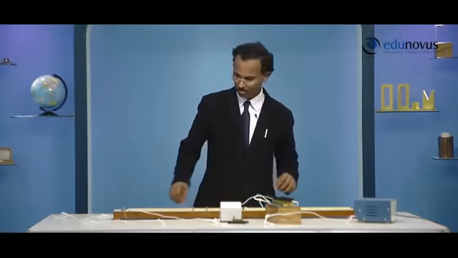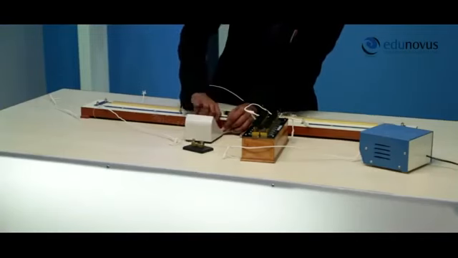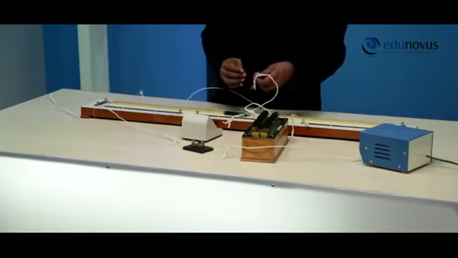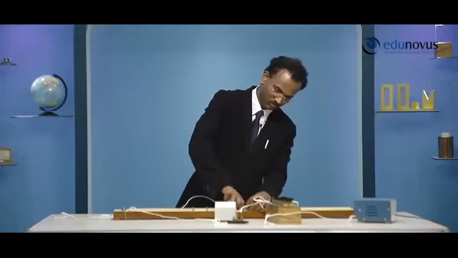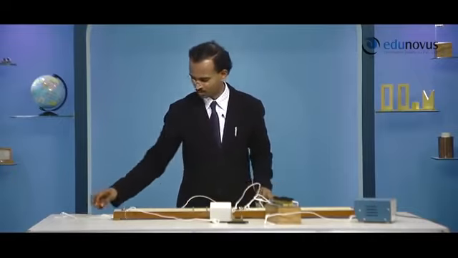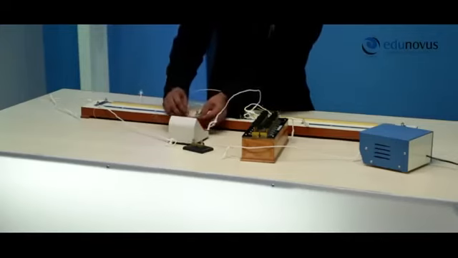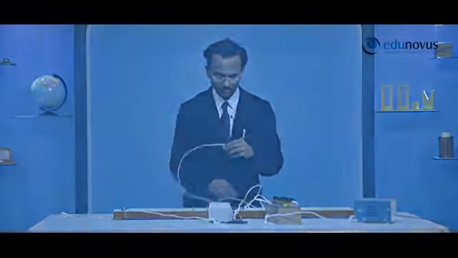Now to find out the null point, I need to connect the galvanometer to the circuit. So from the positive of the galvanometer, I will connect it to the middle strip. For a galvanometer it doesn't really matter, because current can flow either way, from positive to negative or negative to positive. It's just going to deflect in the direction of the current. So the negative of the galvanometer I am connecting to the jockey.